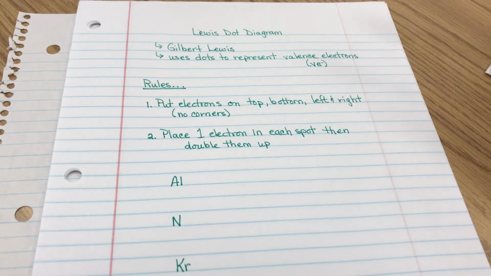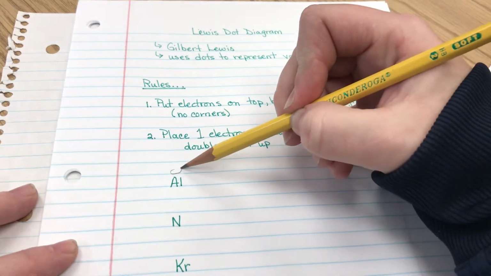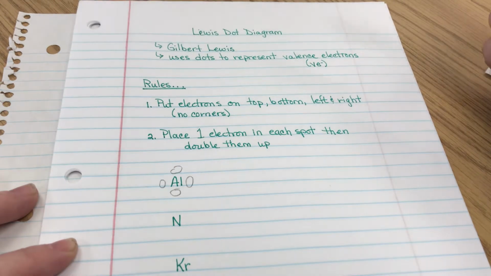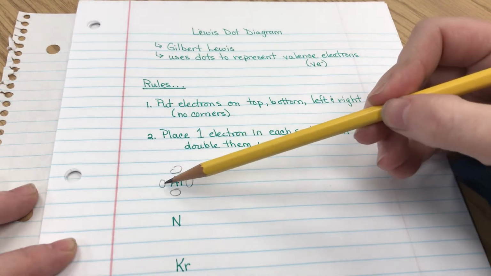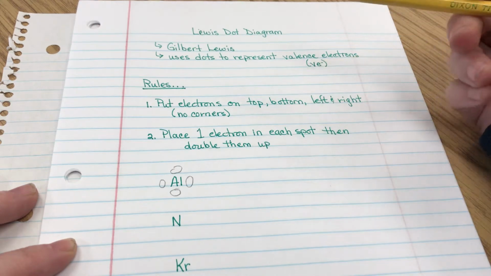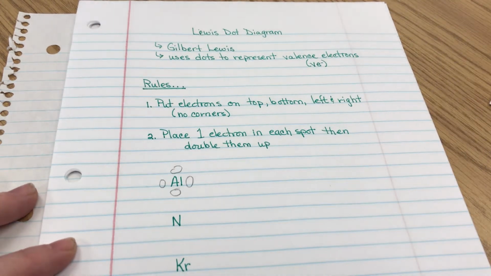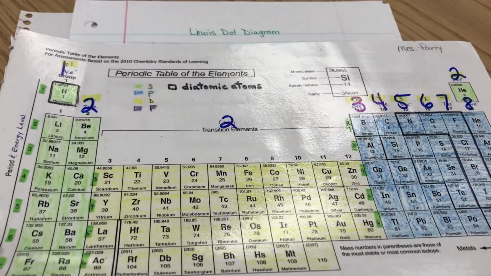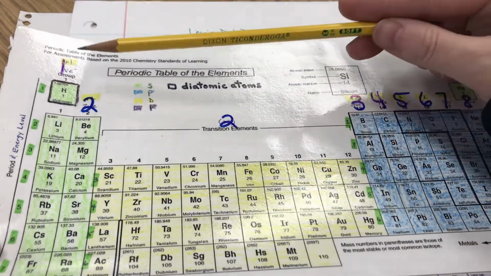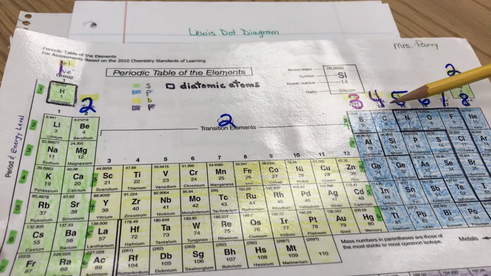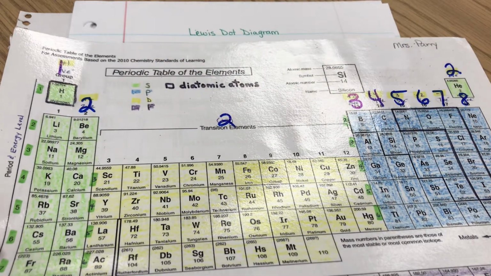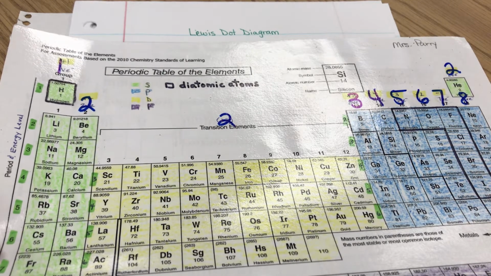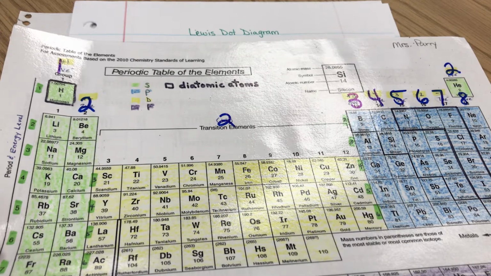The first is you can put dots on the top, left, bottom, and right of the symbol, and then you can also put one electron in each spot, and then you can double them up. If we look on our periodic table, you can see where we have our valence electrons, and they're placed right here at the top of each of our columns. Yes, you should have this periodic table so you can find them at home as well. If not, look in our resource information.